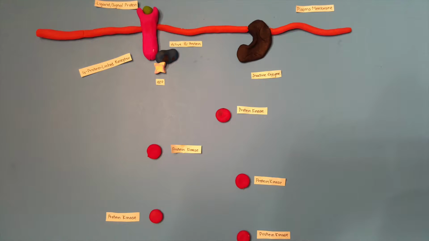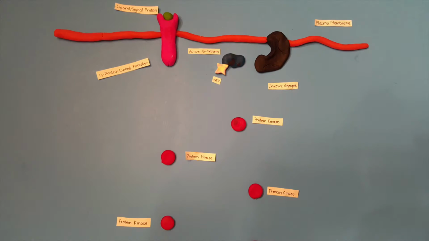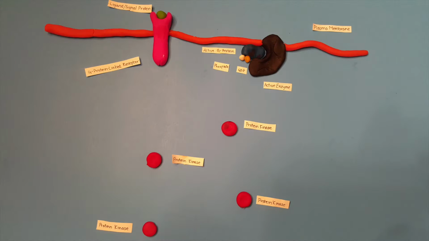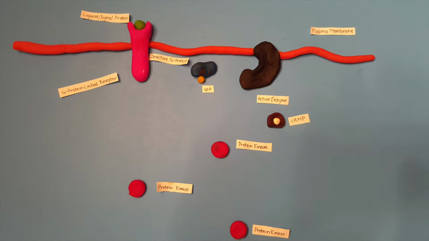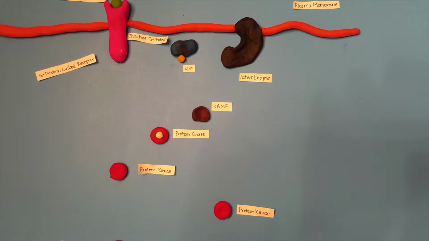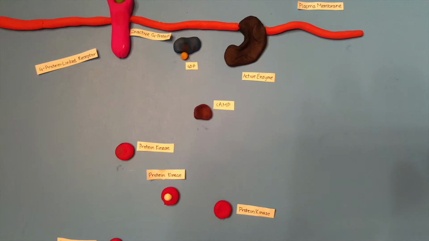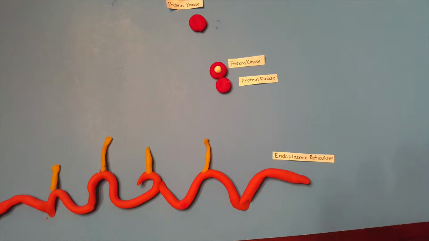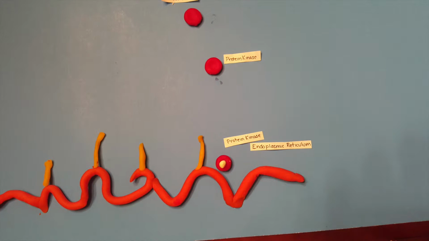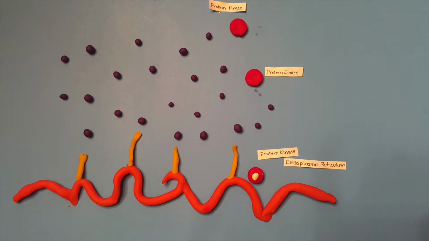Then the G protein activates an enzyme called adenylyl cyclase. Adenylyl cyclase then releases a second messenger called cAMP by converting ATP. Then cAMP activates a protein cascade effect. Then the message will continue to move across the plasma membrane until it reaches the ER. After it reaches the endoplasmic reticulum, it then releases calcium into the cytoplasm.